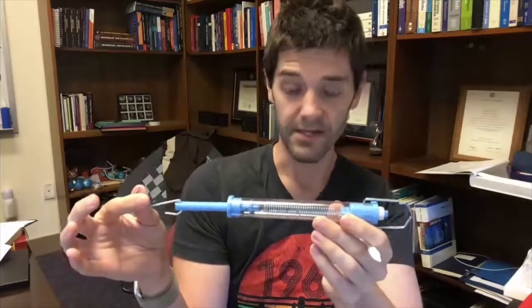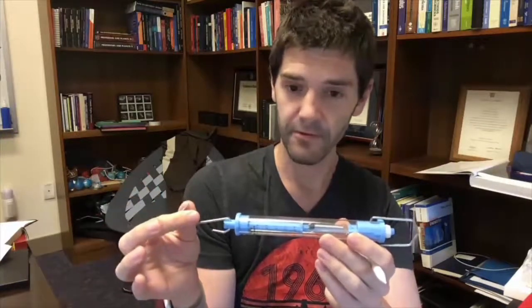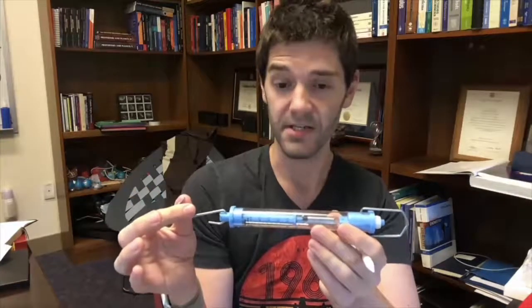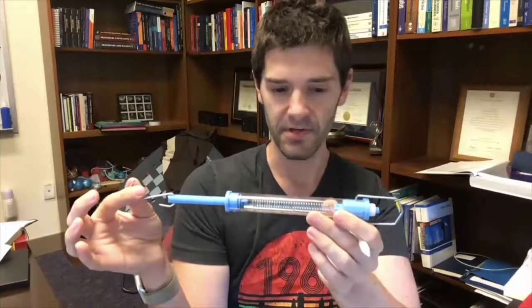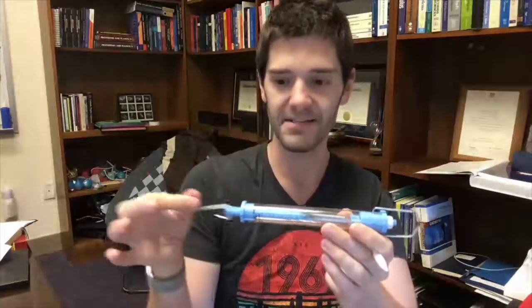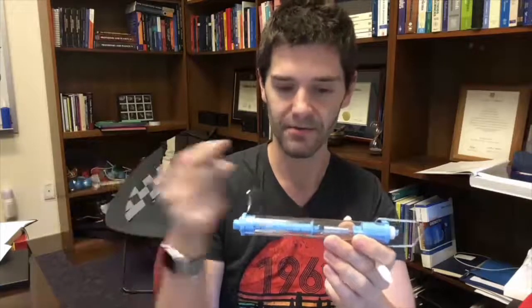And then as a result, if you look at the formula for the force, if delta S is positive, K is always positive, the force is negative. That means the force is pointing to the left. The spring wants to return back to where it came from.